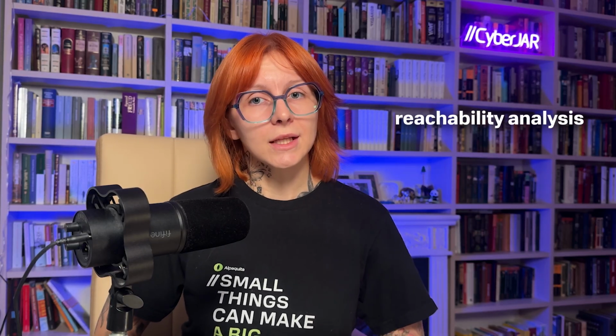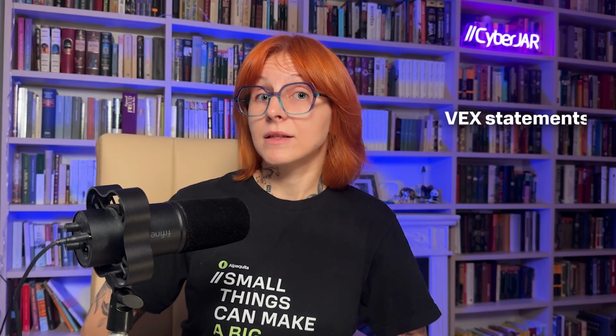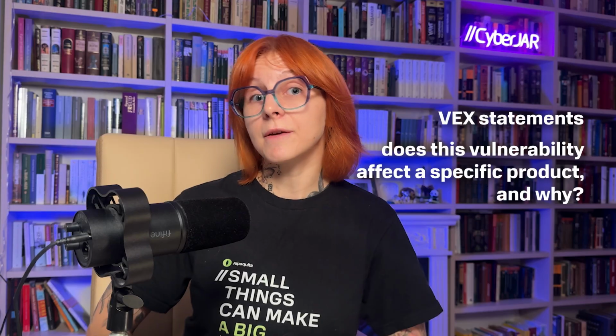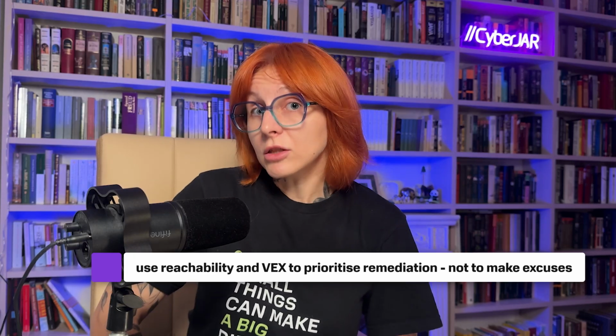Once the affected deployments are identified, prioritize the response. A vulnerable component is not always exploitable in every application. Reachability analysis can help determine whether the vulnerable code path is actually used. VEX statements can communicate whether a vulnerability affects a specific product and why. These signals help teams distinguish between a critical vulnerability that is remotely reachable in production and a vulnerable library that is present but cannot be executed in the deployed configuration. Use reachability and VEX to prioritize remediation, but not to make excuses.